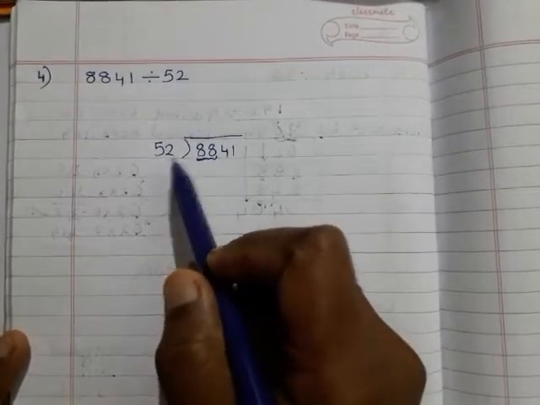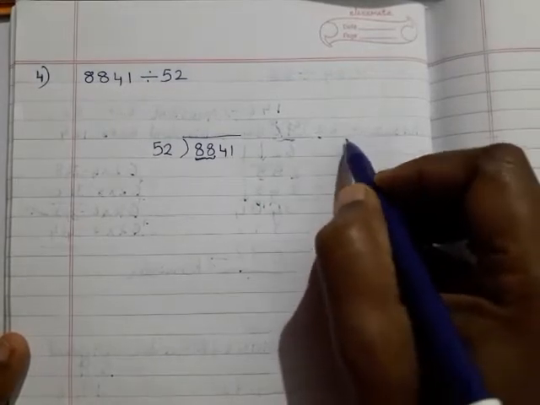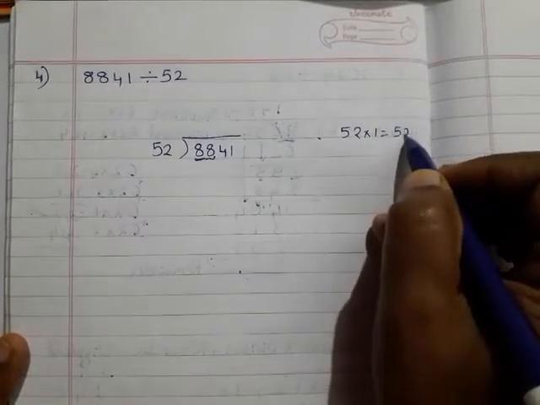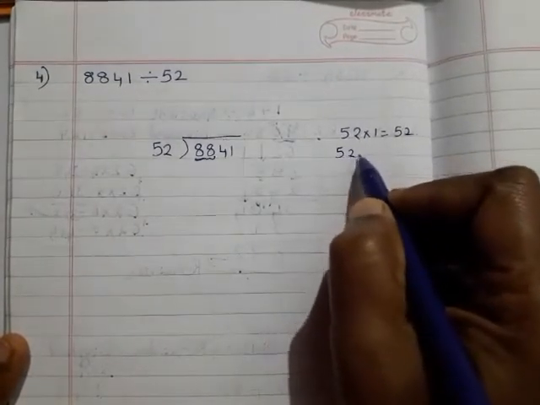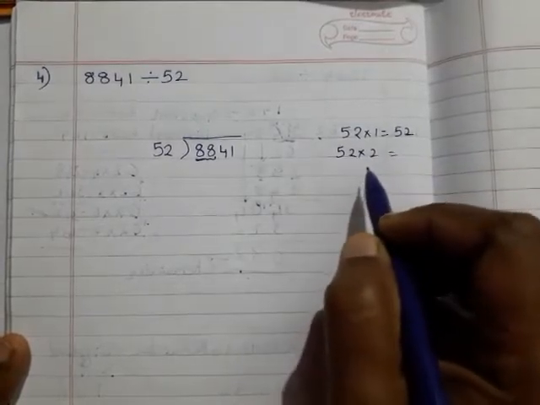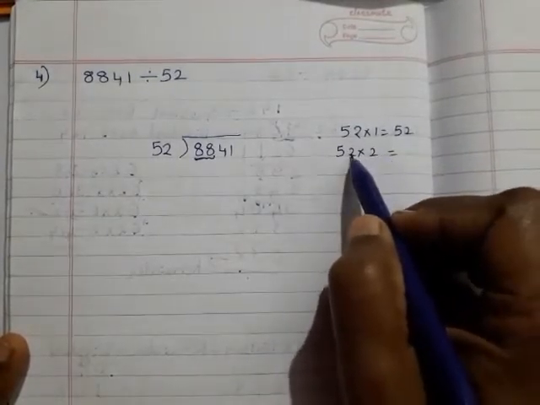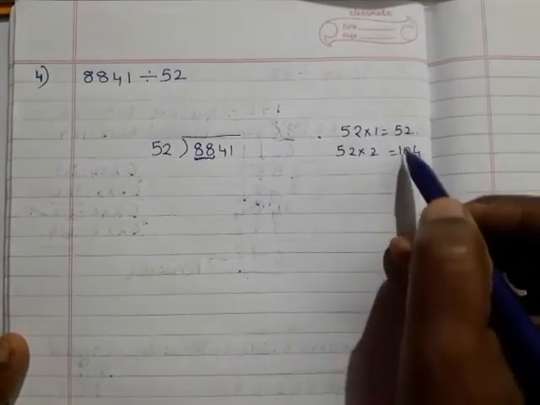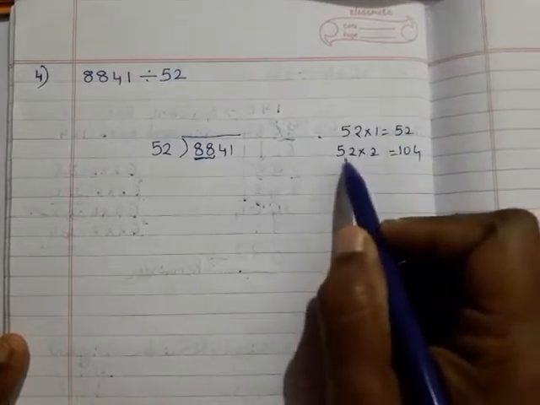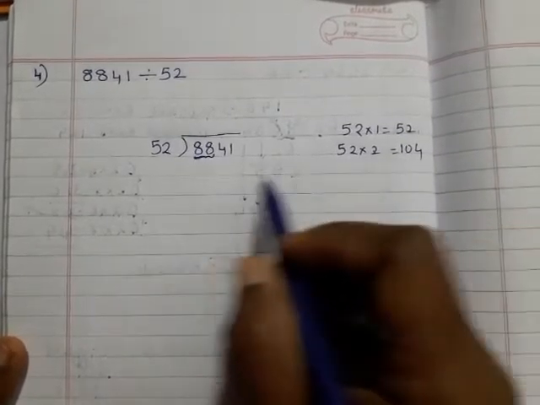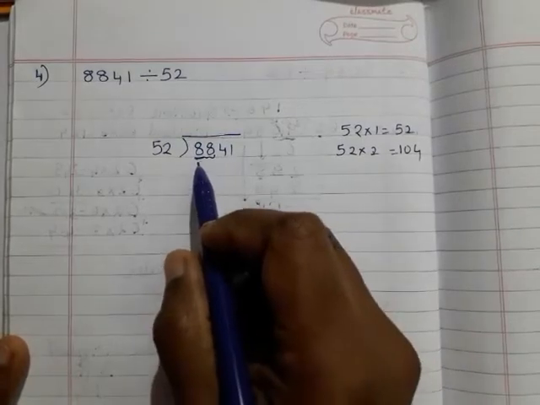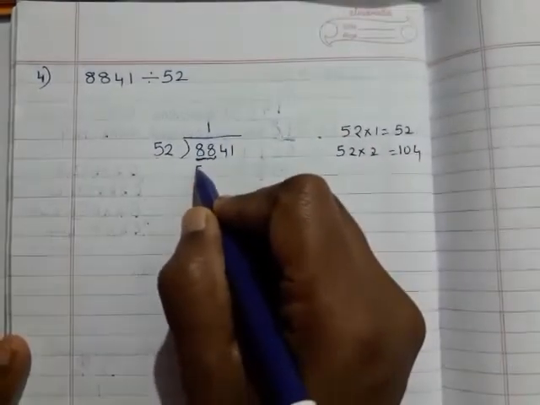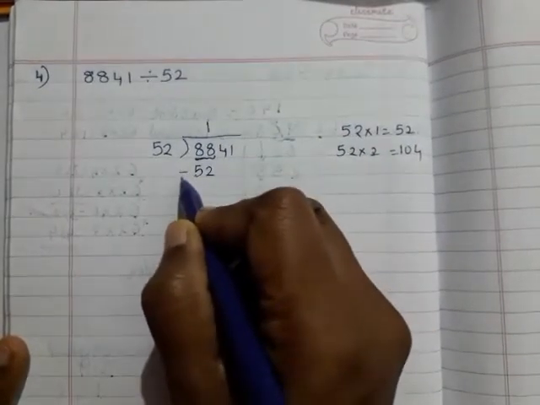We don't know 52 table. So what are we going to do? We are going to first write it like this. 52 ones are 52. Now what is 52 twos? We will do multiplication here. 2 twos are 4. 2 fives are 10. Now this 52 twos is 104, which is more than 88. So I am going to take 52 ones are 52 and I subtract.